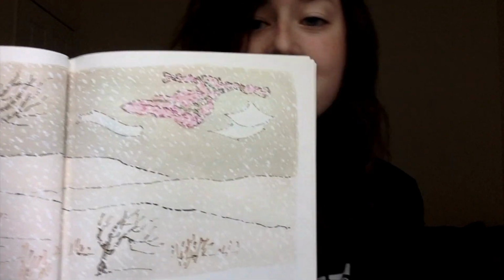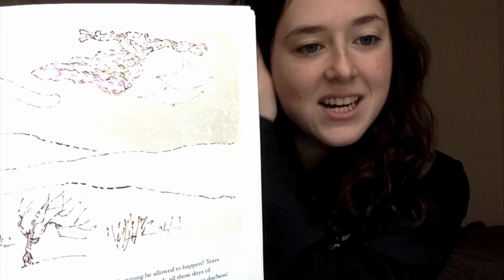Okay, so the first thing that we need to do in order to compare and contrast their experiences is to remember what happens in each of the books. So it's been a little bit since we've read Brave Irene, but just to refresh our memories, I remember that in Brave Irene, Irene goes out in a snowstorm to deliver a dress for her sick mother to the Duchess.